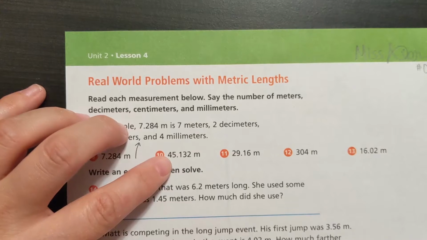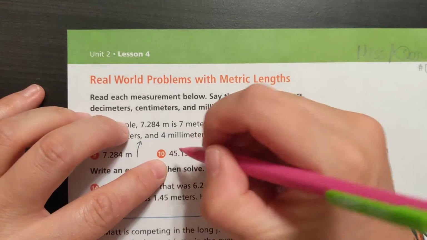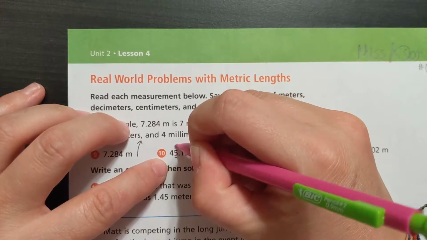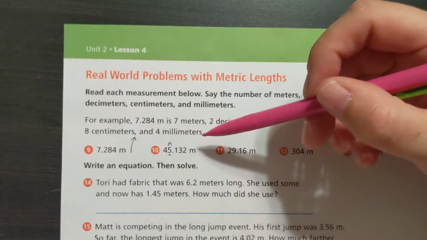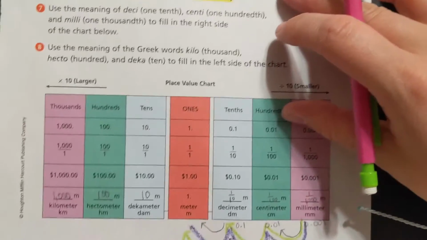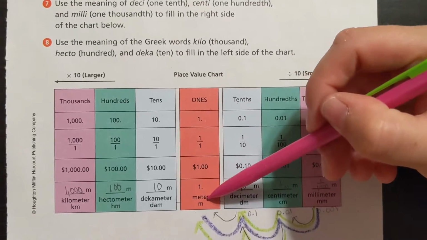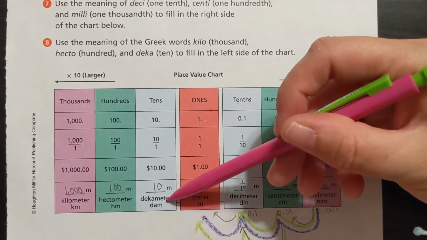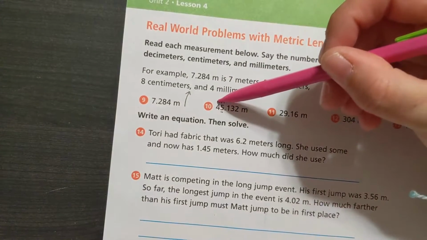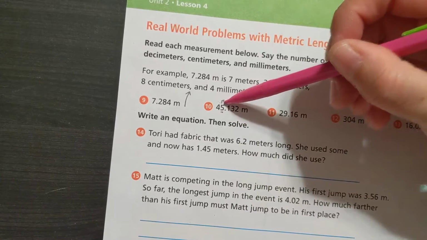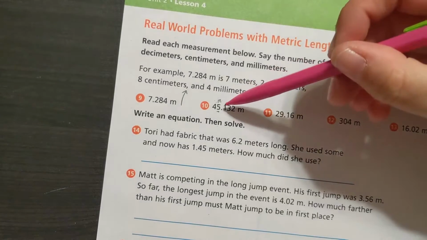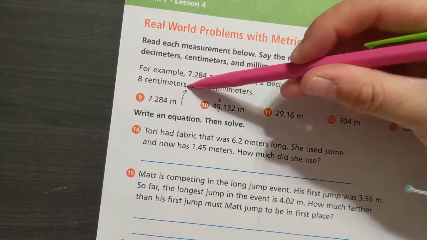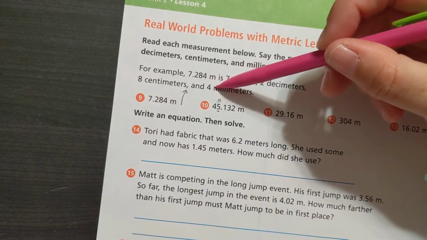So let's look at this one. On number 10, this is meters, the ones place value. That one is meters. So what was to the left of the meters? Well, I know what it is, but if you're not sure, flip over your paper and use your chart. Here is the meters. What was to the left? Decameters. Okay, so let's practice saying this. 4 decameters, 5 meters, 1 decimeters, that's different, decimeters, 3 centimeters, and 2 millimeters.